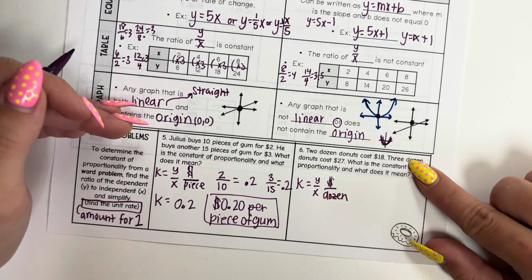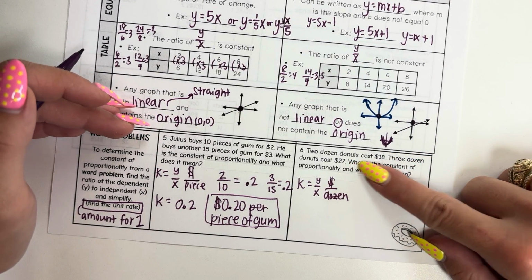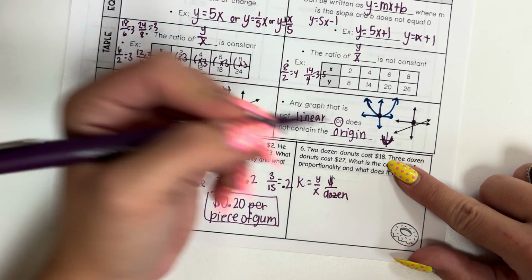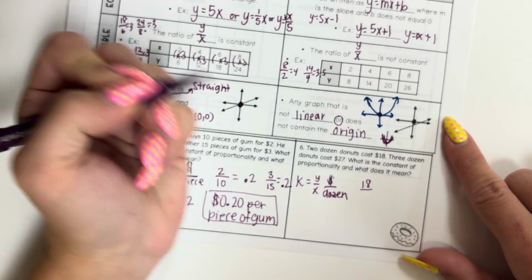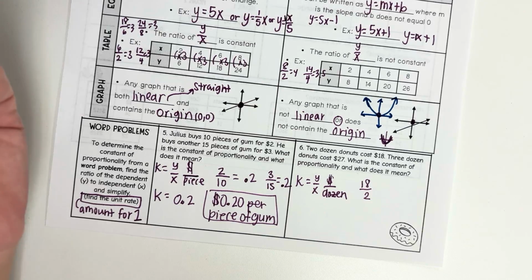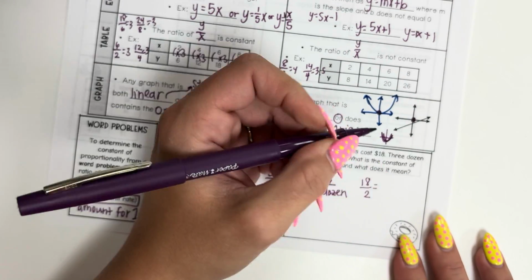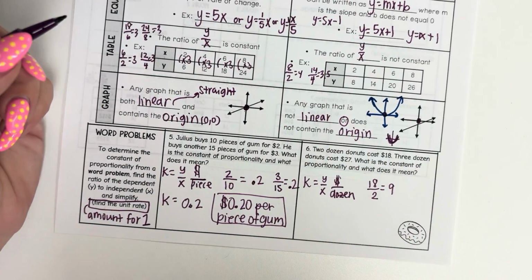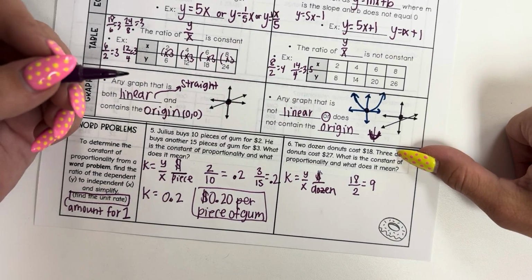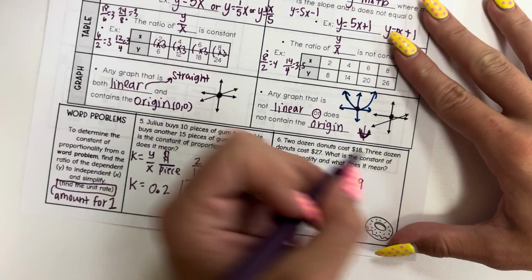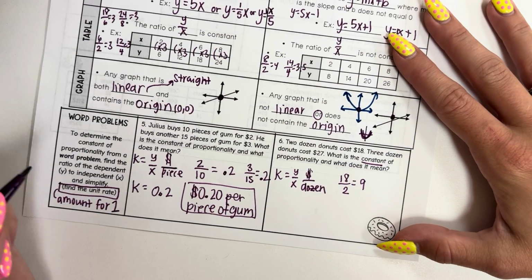So then we just start with what we know. We know that 2 dozen cost $18. So I have to put it in the appropriate order. The dollars is first, then 2 dozen. And so that's 18 over 2, or 18 divided by 2, that's just 9. We can do the same thing with the other info that they give us, but it should be the same amount because it should be constant, the same.